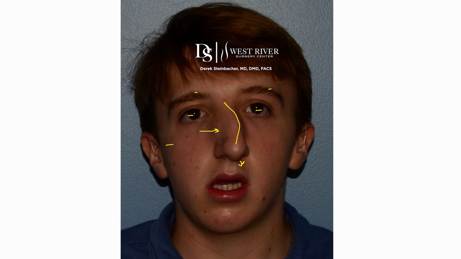He has lip incompetence. You can see how the philtral columns are coming in this direction, whereas the nasal dorsum and tip is going to the opposite direction. His lips are asymmetric. You can get the appreciation that there's an open bite. His chin looks on with the radix and the glabella. He has ear asymmetry as well.